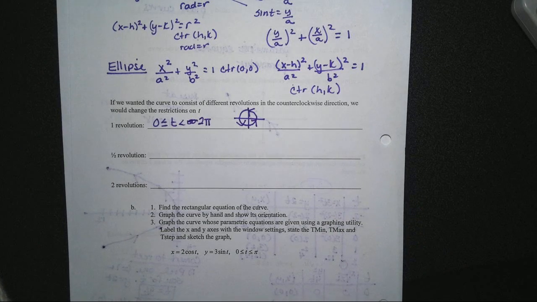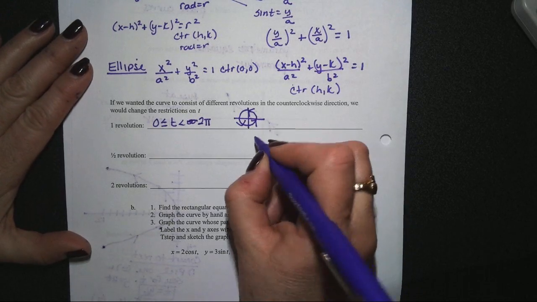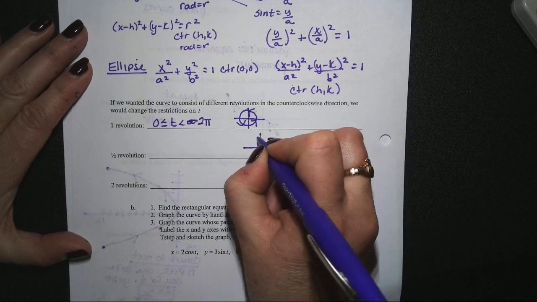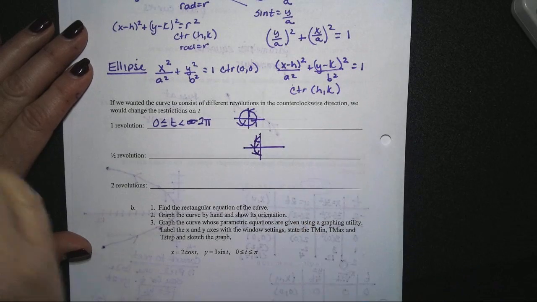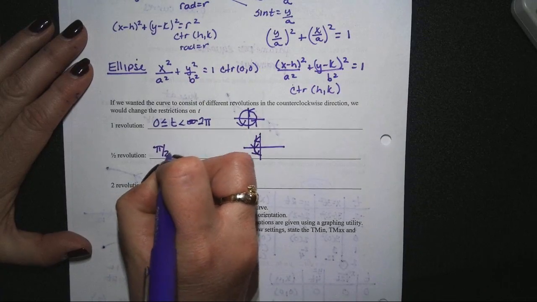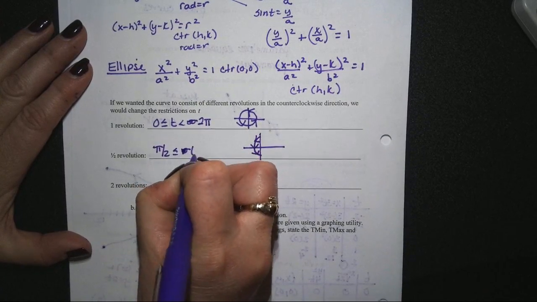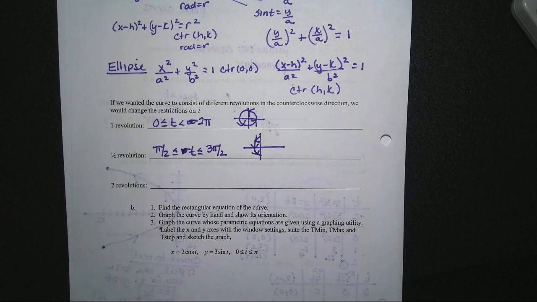If you're only going to see half of the circle or half of the ellipse, the parameters could look a lot of different ways. So for example, if I see only this part of the circle or ellipse, what do you think my parameters would look like? t less than or equal to 3 pi over 2. So the top half would be from 0 to pi. The bottom half would be from pi to 2 pi.